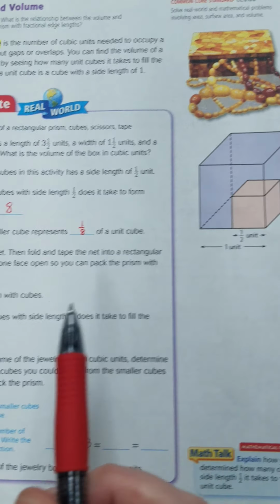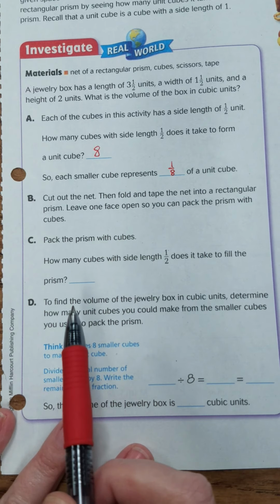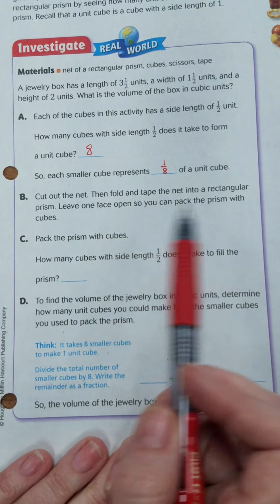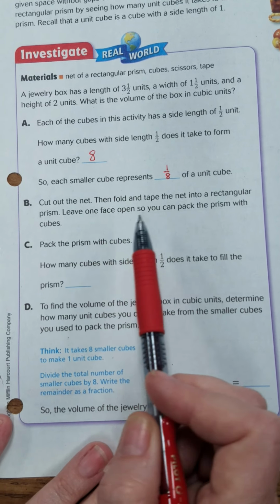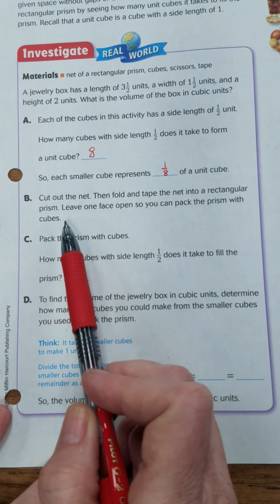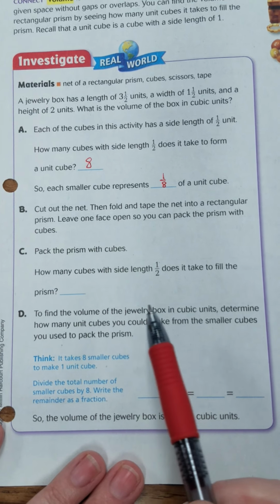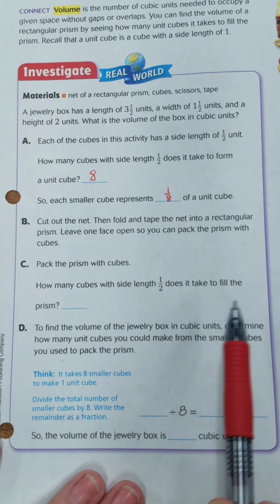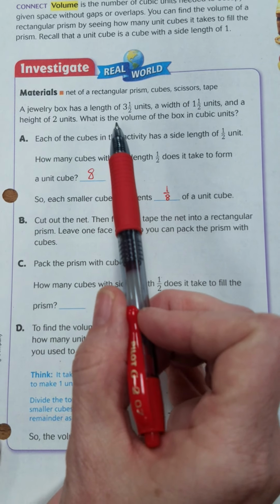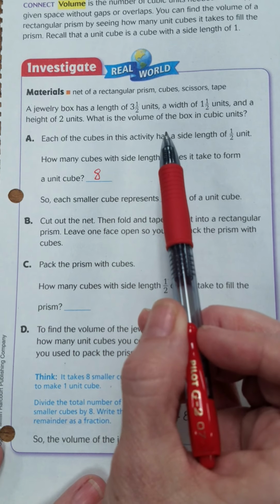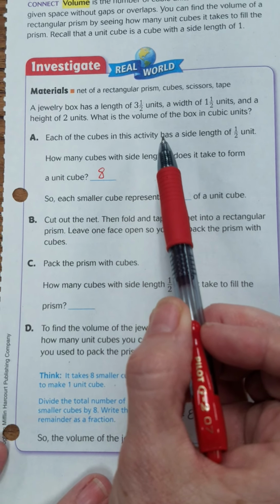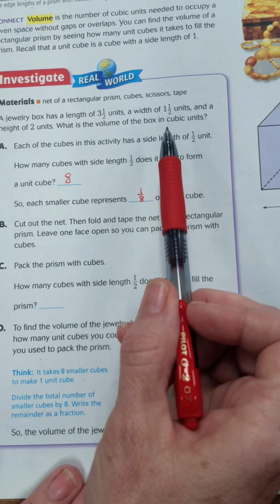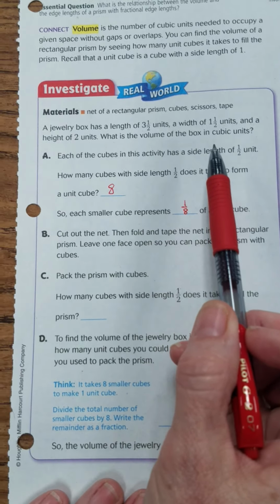Okay? And then it goes on to give you an activity of what it is that you can do. It says, cut out the net, then fold and tape it into a rectangular prism. Leave one face open so you can pack the prism with cubes, and then actually do it. And it wants to know how many cubes with a side length of half does it take to fill the prism. And it's talking about this one up here. Now, obviously, I'm not going to cut it out and do all of that. That would take too much time for this video. But what I'm going to do is show you mathematically how to figure it out.